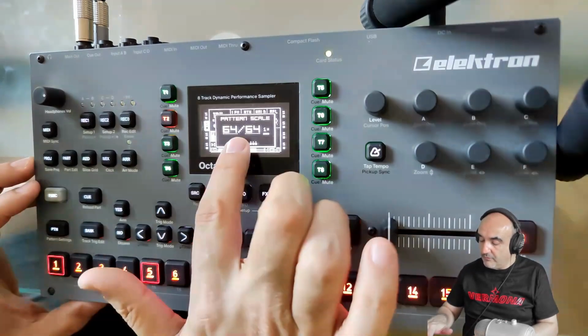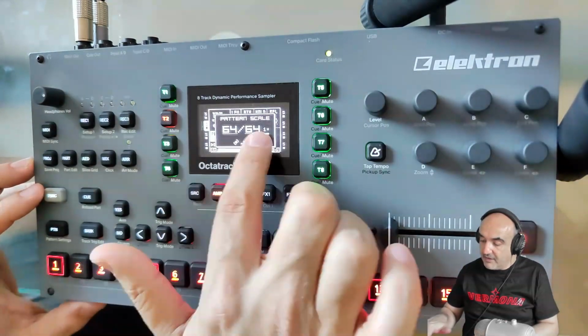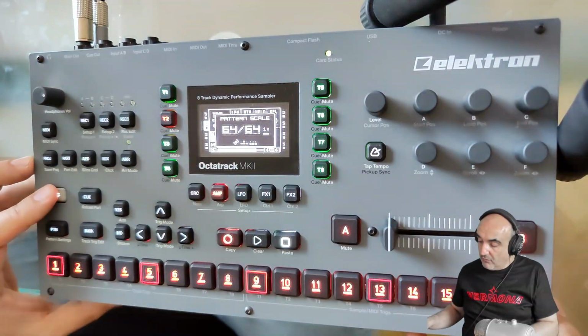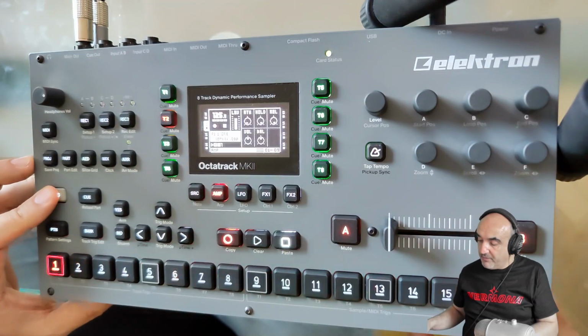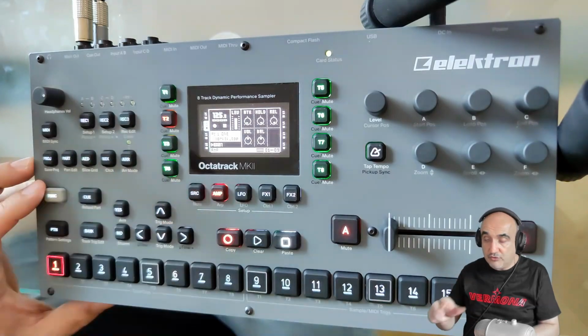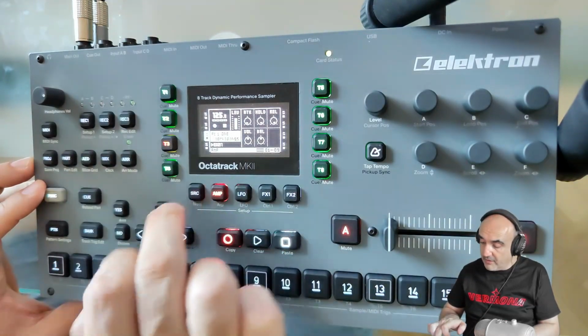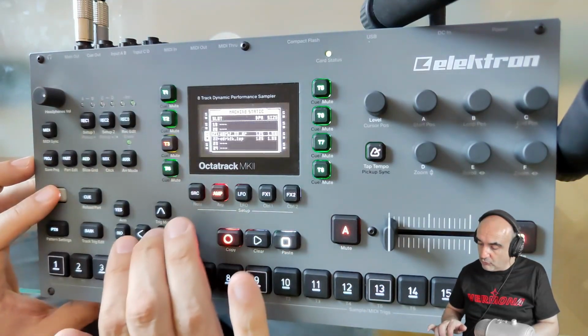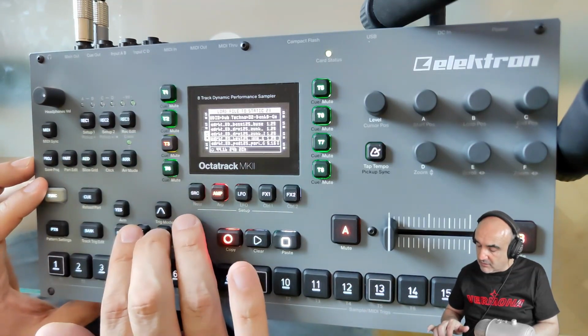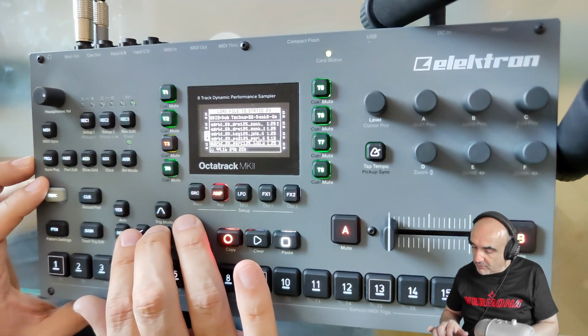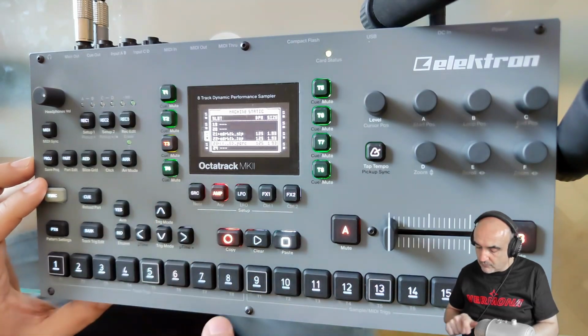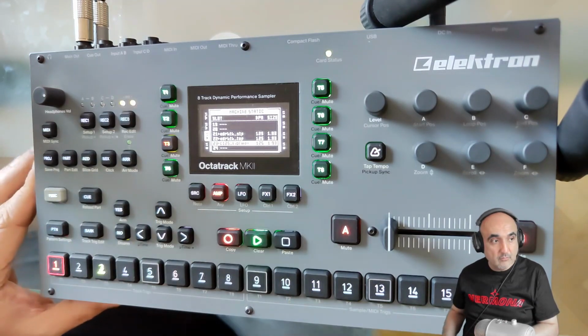Perfect. 64, because I have the same length for everything, but I would probably need to change it again. So I double click on track 3, I go to 23, yes. I'm going to choose here the percussion, put the trigger.